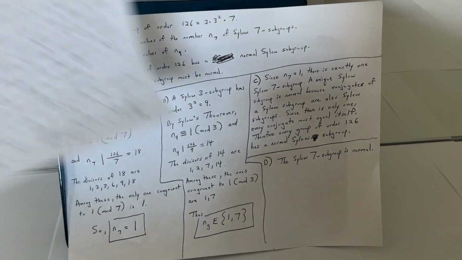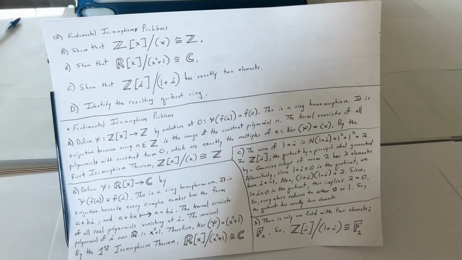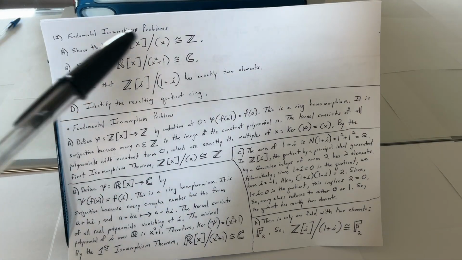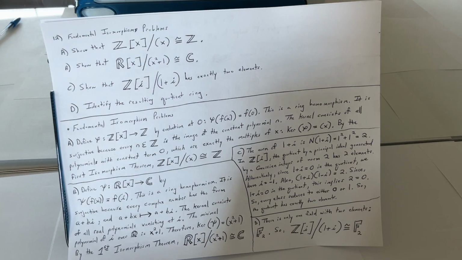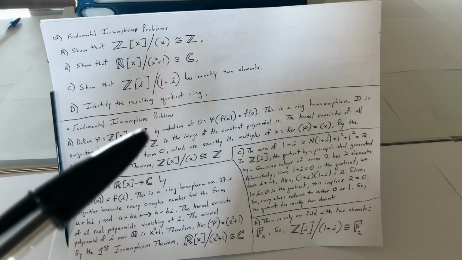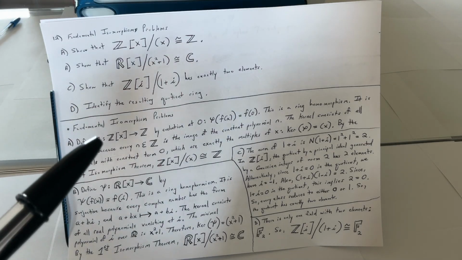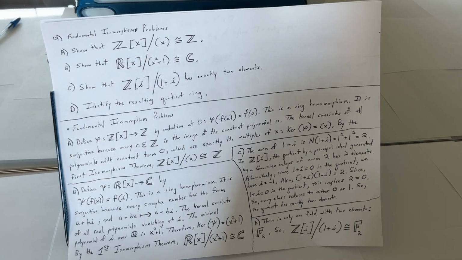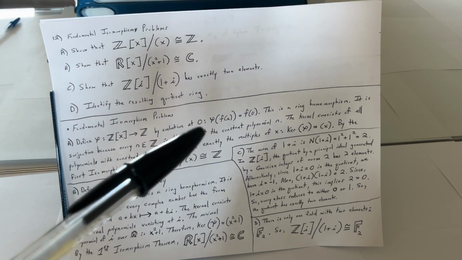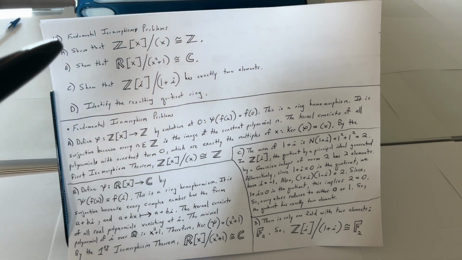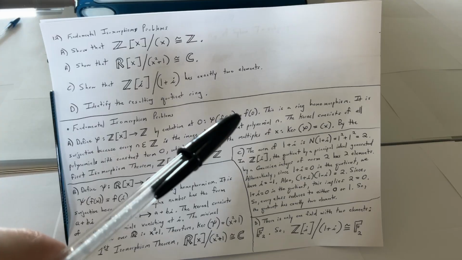Okay, moving along to number 12, fundamental isomorphism problems, with parts A, B, C, and D. If we define the following map from Z adjoin x to Z by evaluation at 0, for part A, phi of f of x equals f of 0.